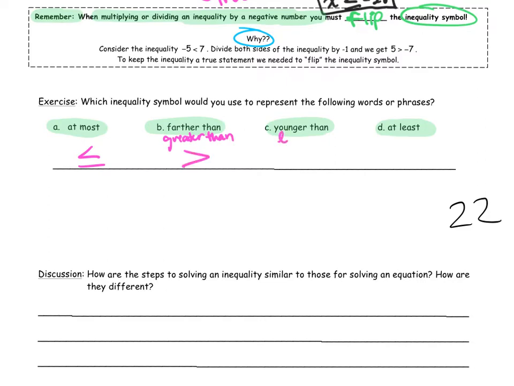Younger than, think about it as less than. Okay, that's less than. And at least is greater than or equal to. Okay, so you need to know these vocabulary words. Must know what they're associated with.